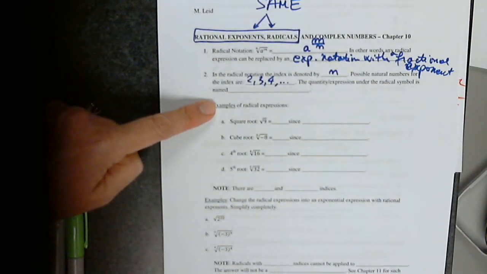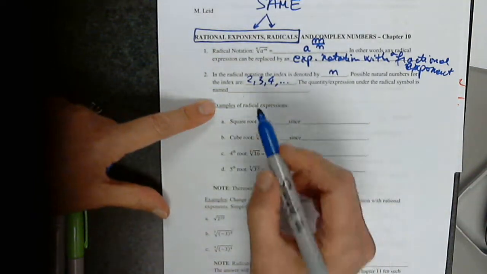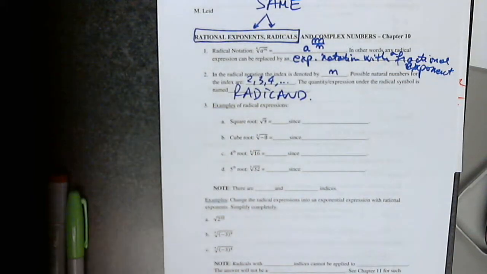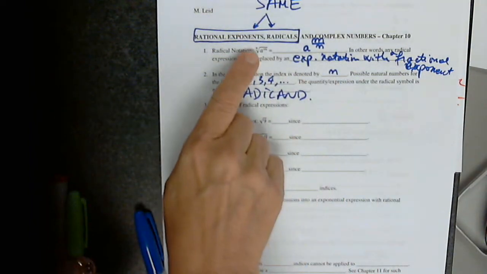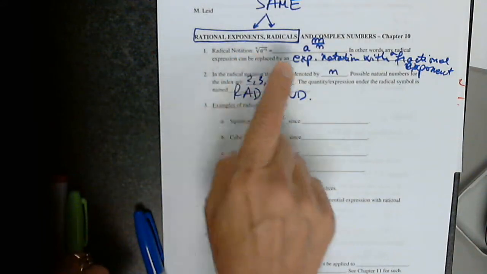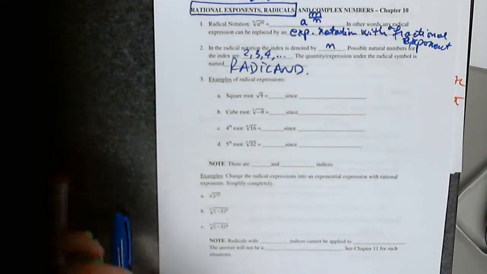The quantity or the expression under the radical symbol is named the radicand. Yes, Becky? It says the index is denoted by n, or lowercase n, is right here. The index is in front, at the upper left corner of the radical. So that's lowercase n.